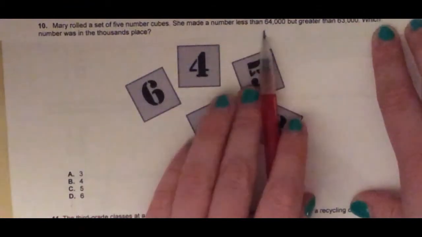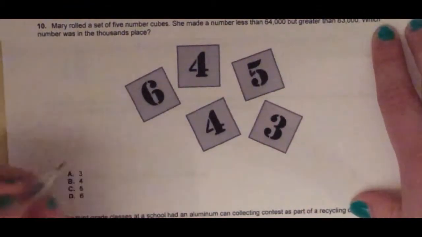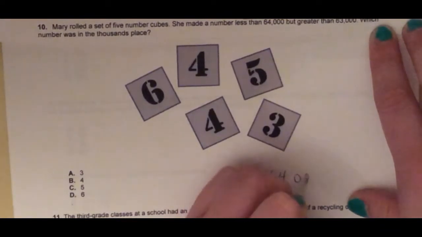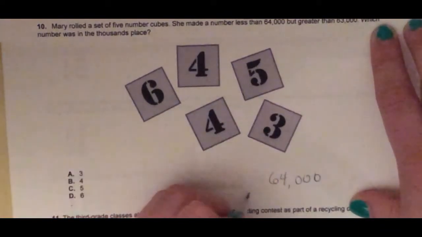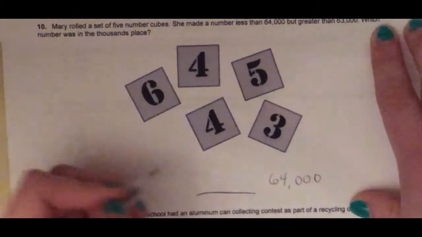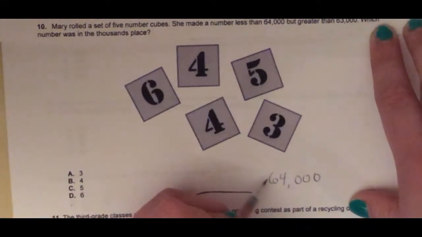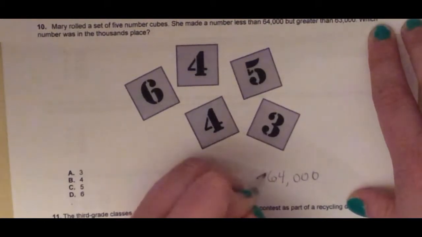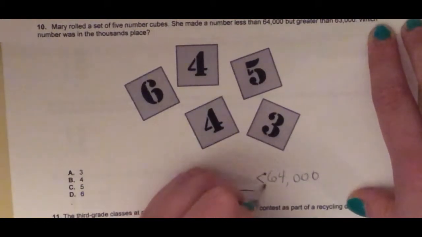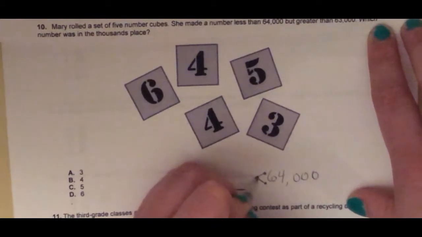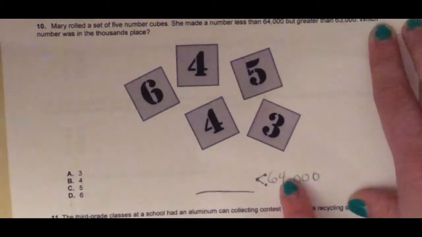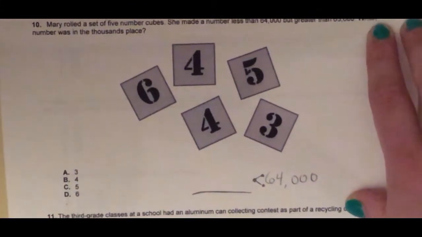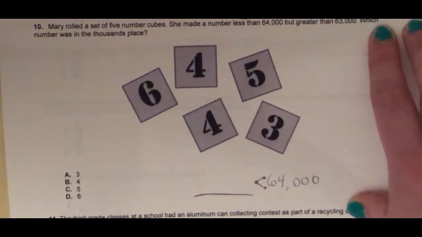So she made a number less than 64,000. All right, so I'm going to write 64,000. All right, and there's a number here, and they're saying that it's less than 64,000. So I'm going to write my less than sign. Remember, 2 dots and 1 dot. This means the number is bigger. This means this number, what would be here, is smaller, okay, or less than.